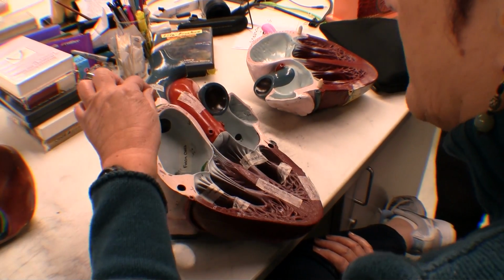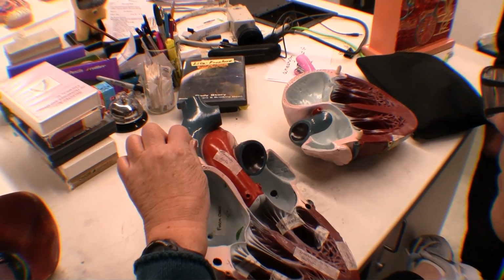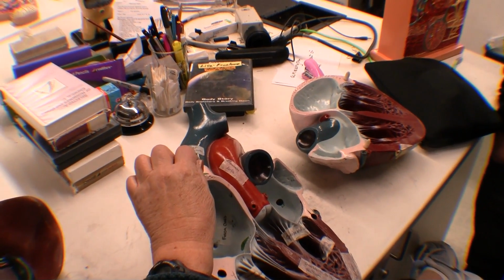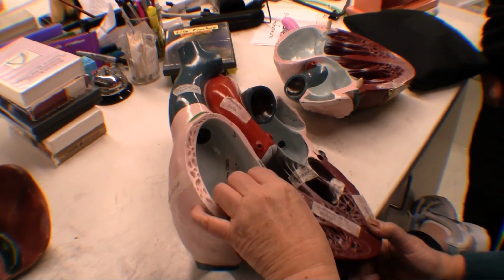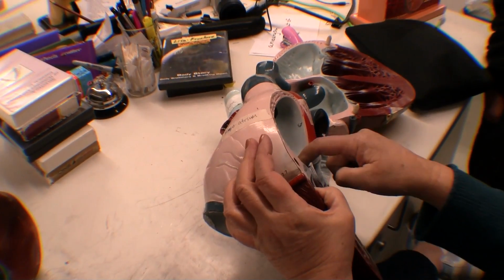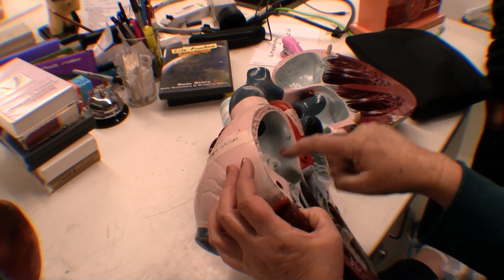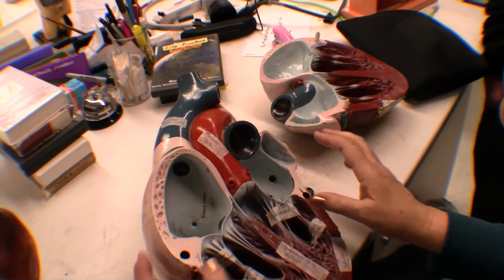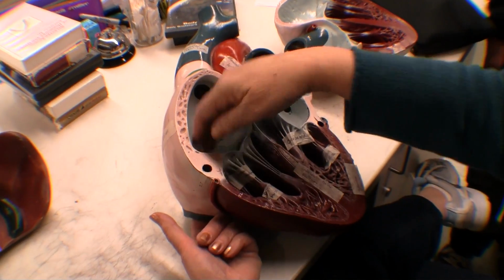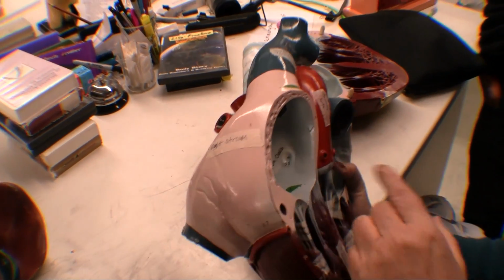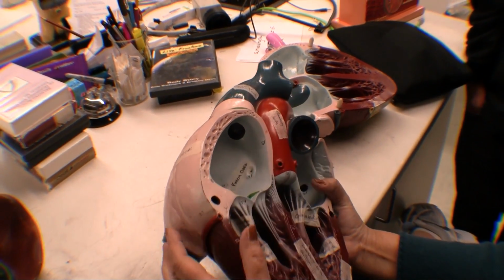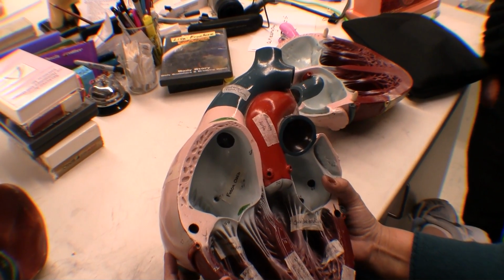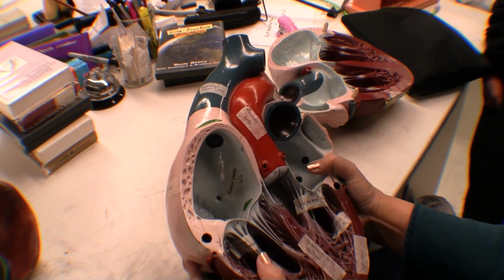And you can also see what? An AC node, something node. John, just listen. SA node. SA node, sino-atrial node. This would be the atrioventricular node. This is the fossa ovalis, opening for the inferior vena cava. And this is the opening for the coronary sinus. Coronary sinus, okay?